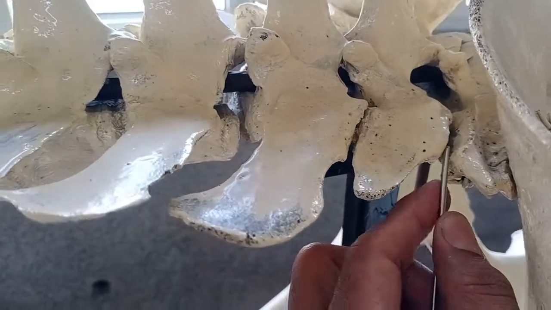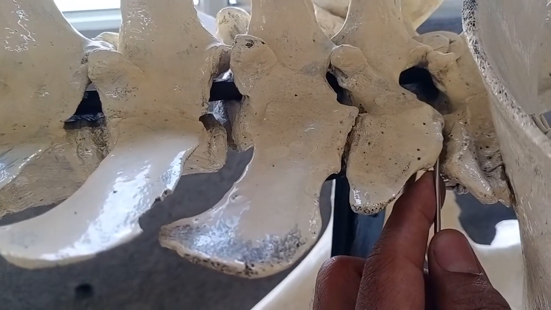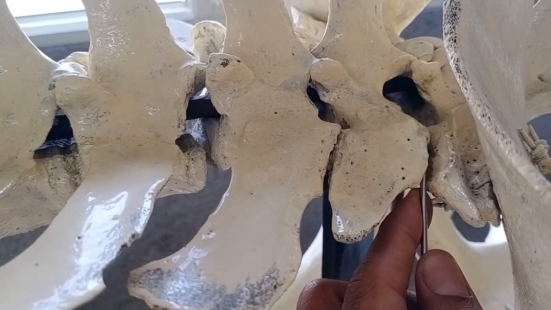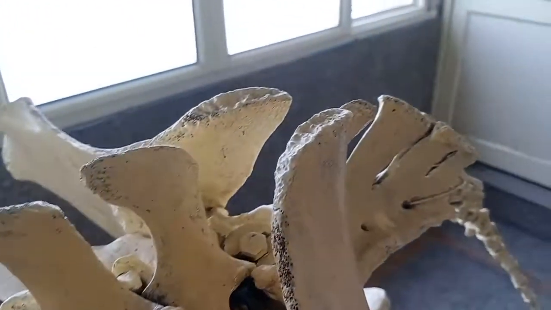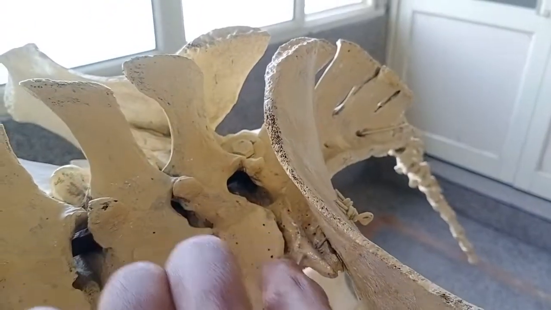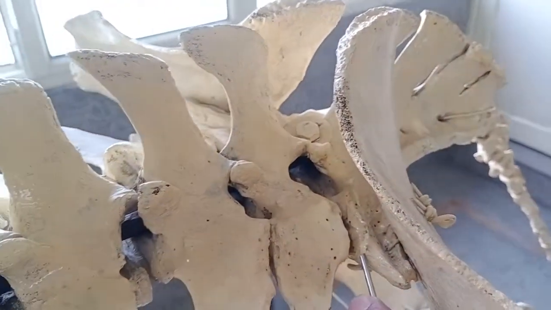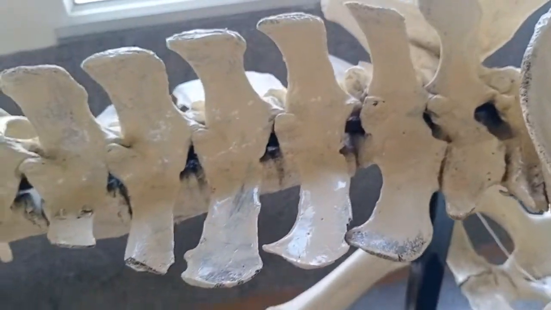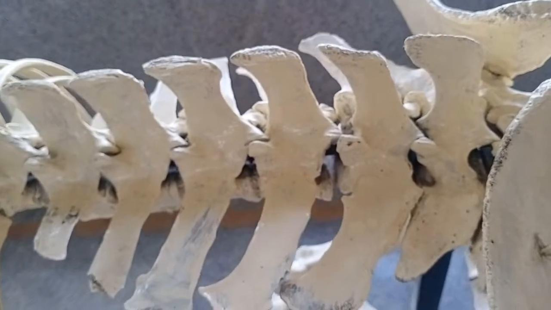That is the concave facet on its posterior border, which articulates with the corresponding facet of the sacrum. So this is the sacrum which we can see here, and it is articulating there also. So these are the very specific or differentiating features in case of horse lumbar vertebrae.